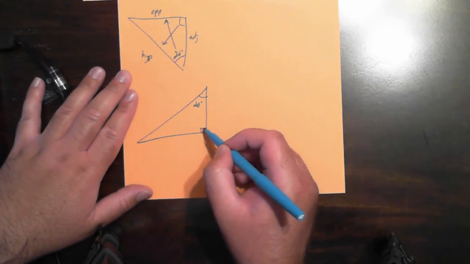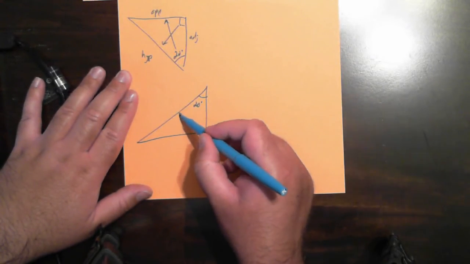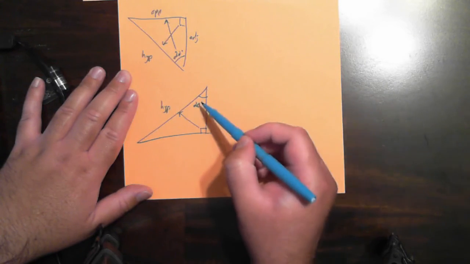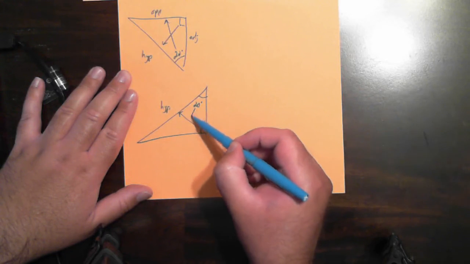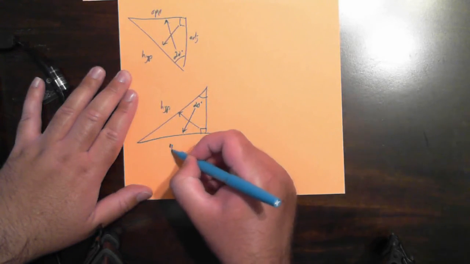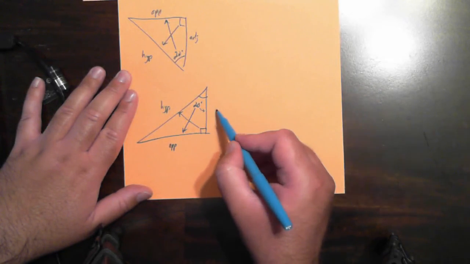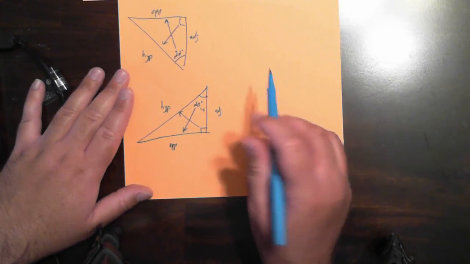Okay, so my right angle is here, so across from my right angle is over there, so this would be my hypotenuse. This is my angle of interest. Across from my angle of interest is down here. This would be my opposite side. And then the other one that's left over, which is next to the angle, is my adjacent side.